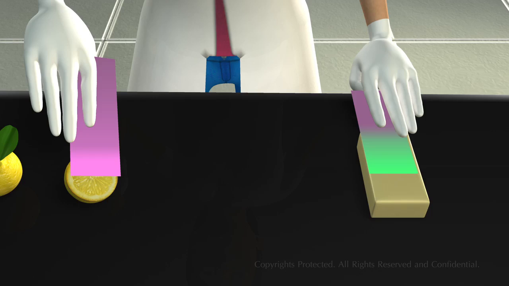What do you observe? Even though we have placed the same paper on the lemon and the soap, both of them exhibited different colors. Can you guess the reason behind this phenomenon?